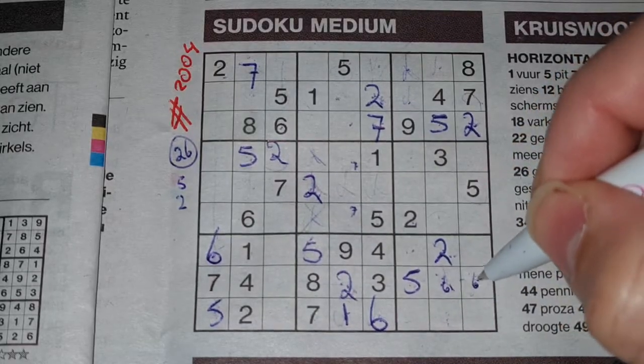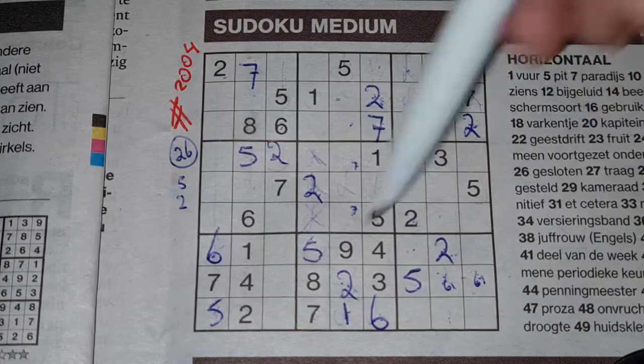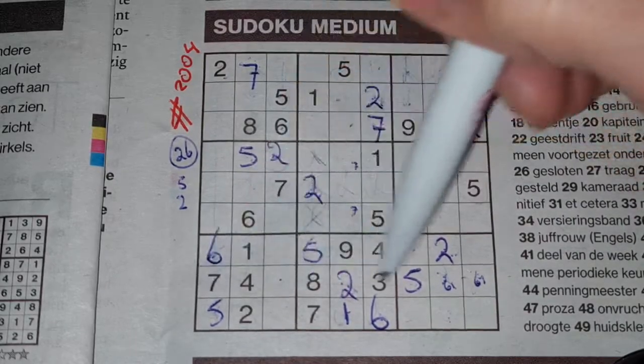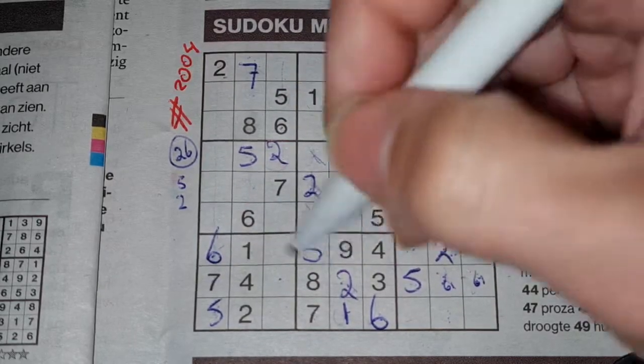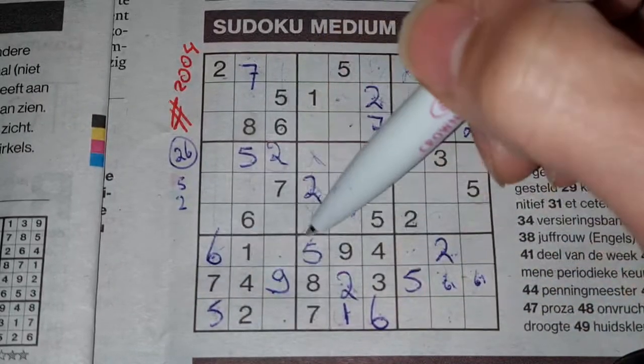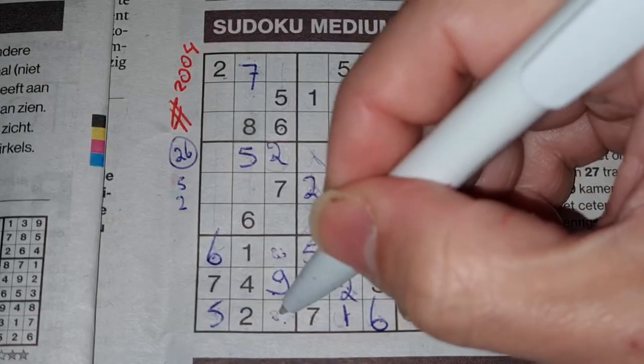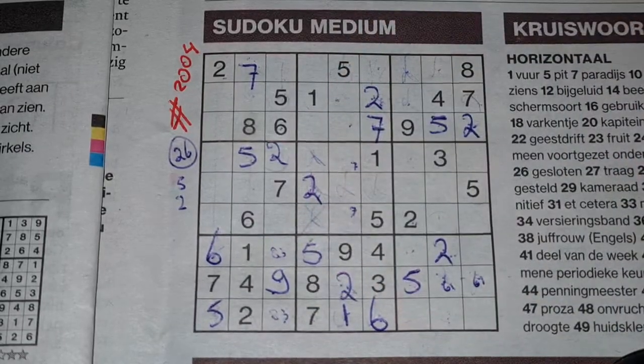Let me mark those for you. I cannot fill this yet. So we have 1 box left in this row for the number 9. 2 boxes left in this big square for the numbers 3 and 8. Let me mark them also because I cannot fill this yet.